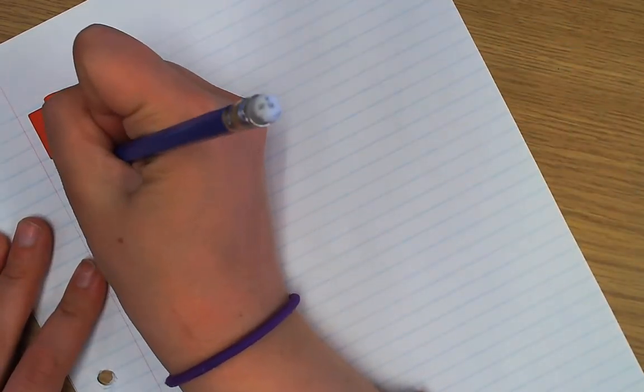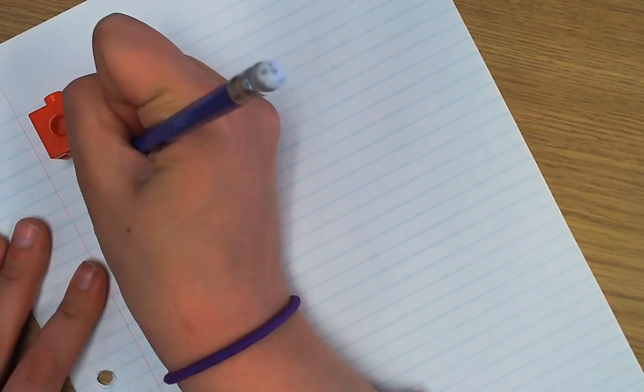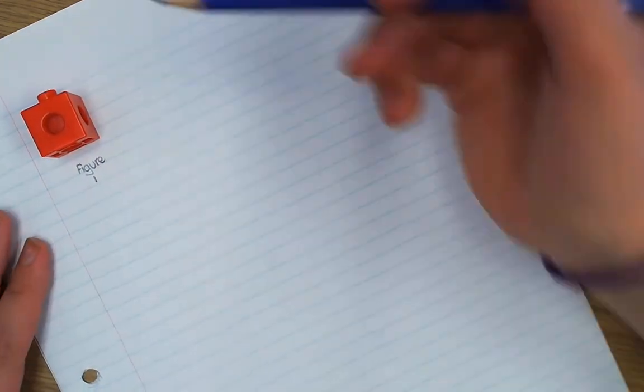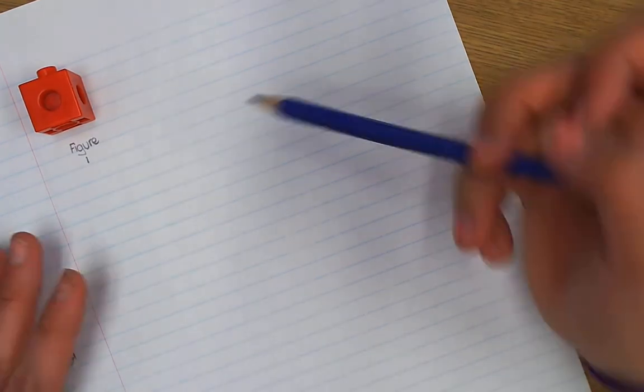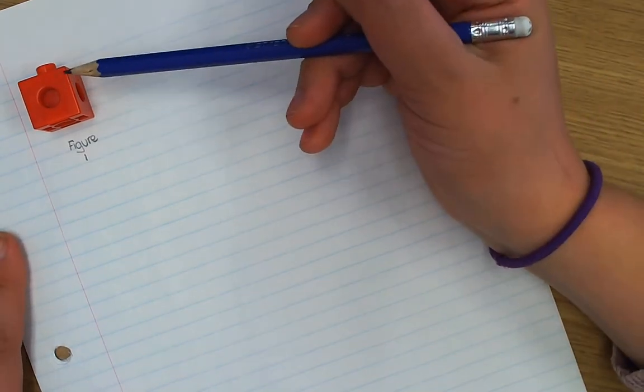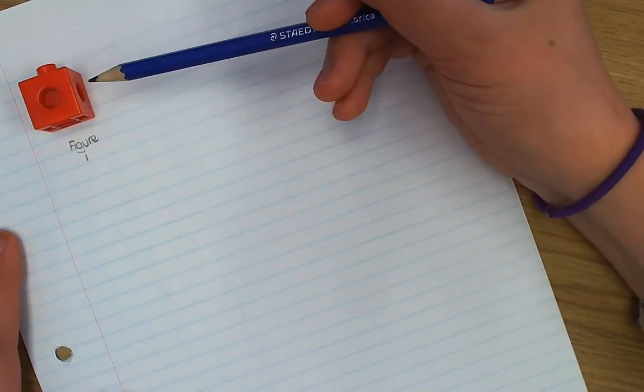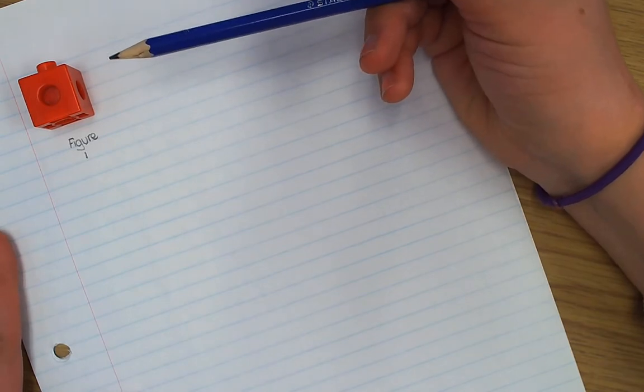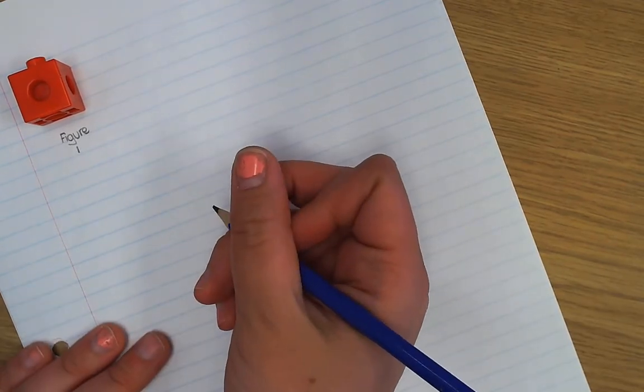I'm using these little snap cubes today, and my first figure in my pattern is just one block right here. In each representation of the pattern, we're going to be looking at how many blocks are actually there. I have different colored blocks, and we're not going to pay attention to the color, although they might change color. We don't care about the color. We're just concerned with the number of blocks.